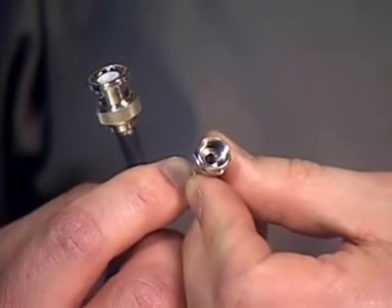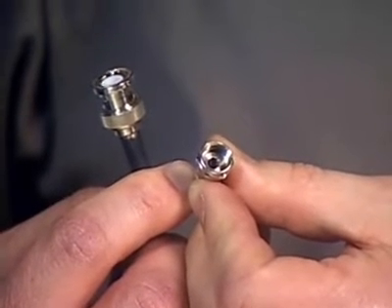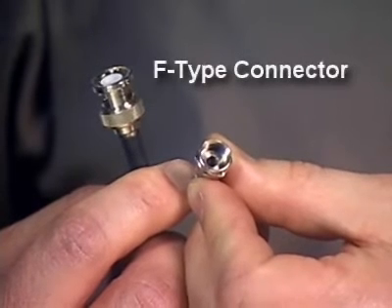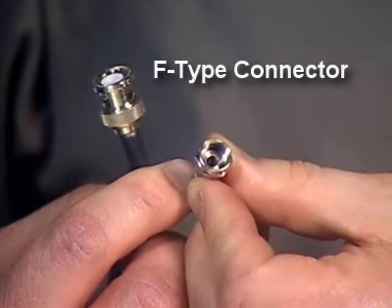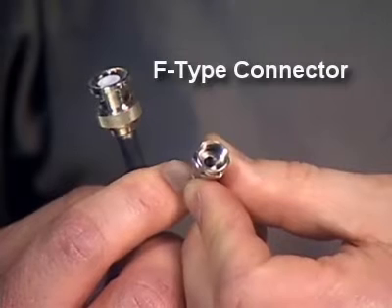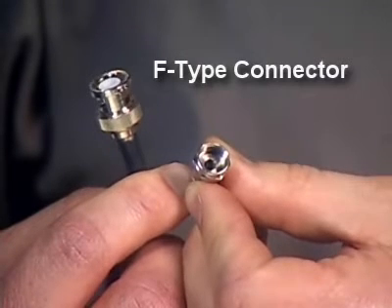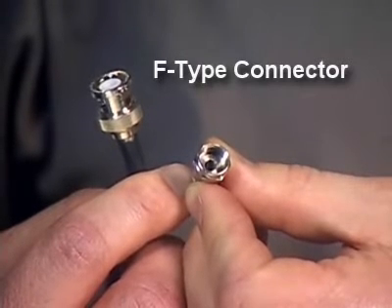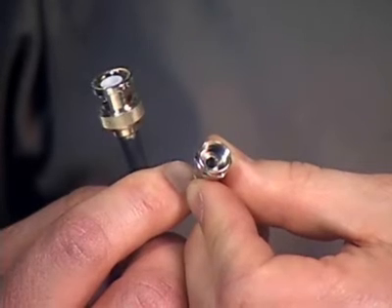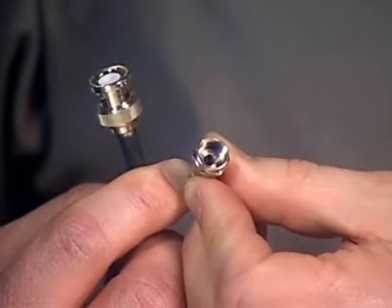Now, the connector on your right is called an F-type connector. Generally, it's used for cable TV and satellite TV connections. It's a twist-on connector. Unlike the BNC connector, which is molded on, the F-type connector, you just screw it onto the end and it makes the appropriate contacts.